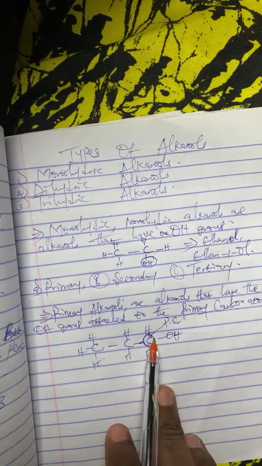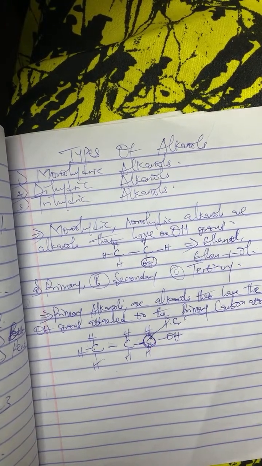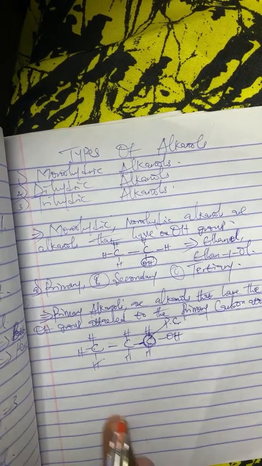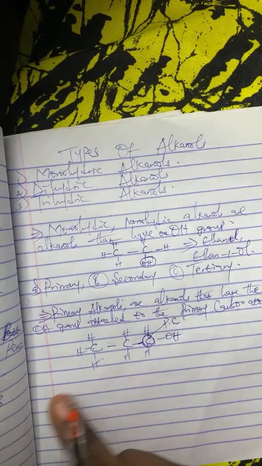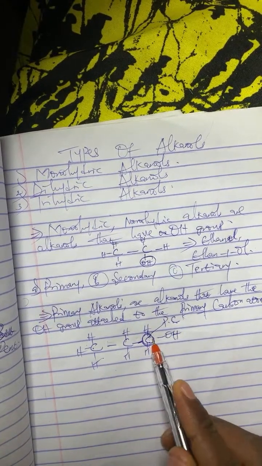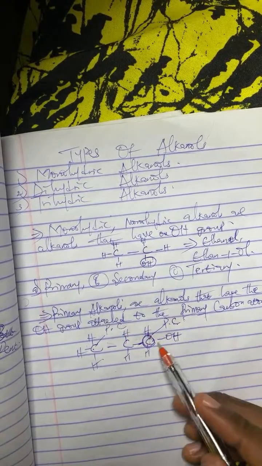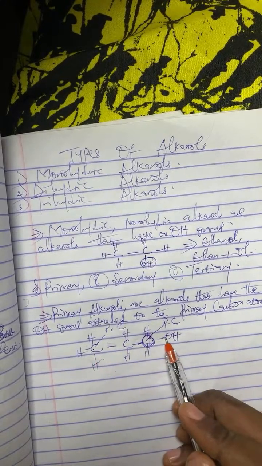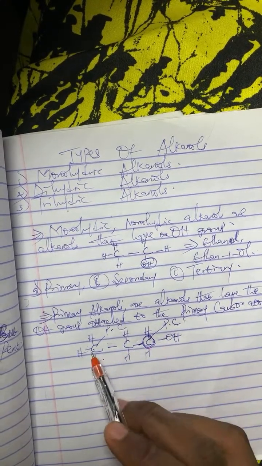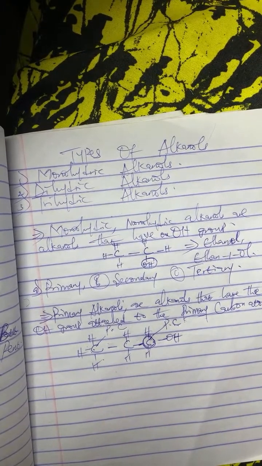This is what? A primary carbon atom. The first and the last carbon atom are usually the primary carbon atoms. Are we there now? The first and the last carbon atoms are usually the what? The primary carbon atom. So in this scenario now, this is a primary carbon atom. This is also what? Primary carbon atom. So whenever the OH group is attached to here or here, first or last, that particular alkanol is called what? A primary alkanol. Let me give you another example.